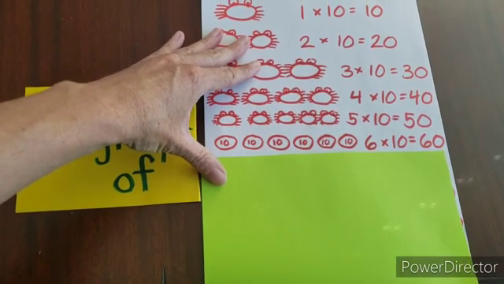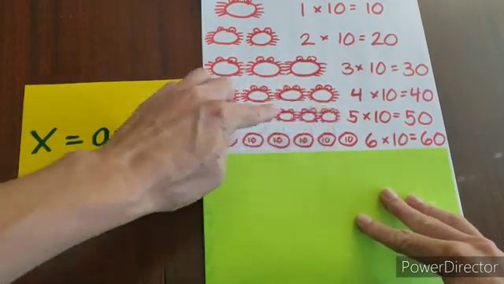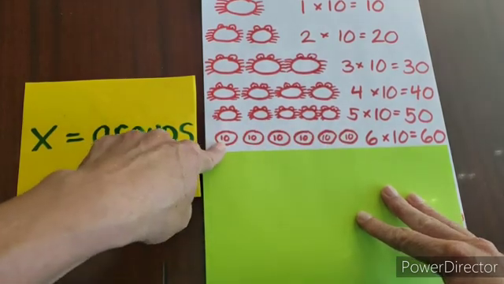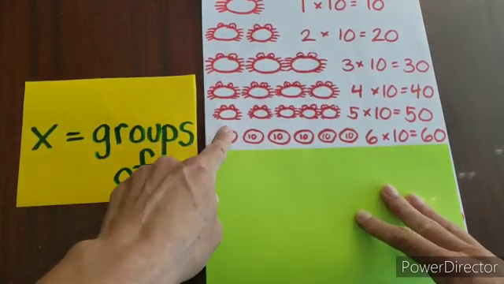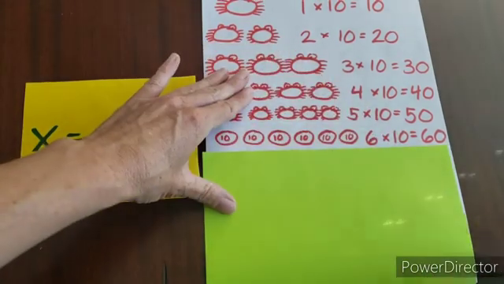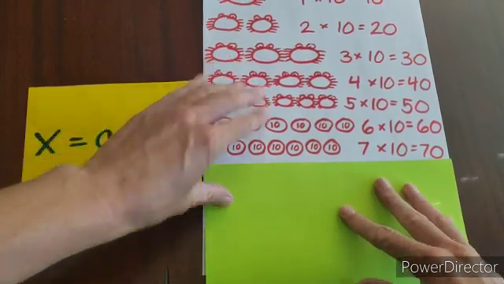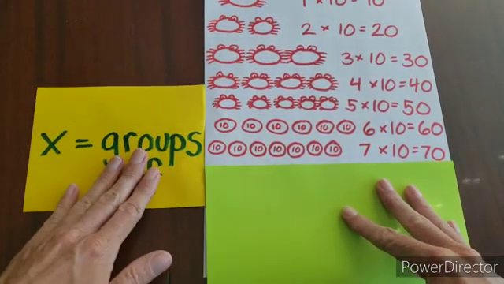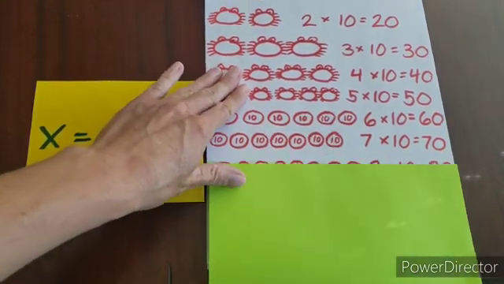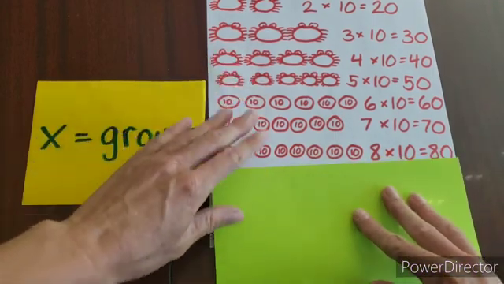What about 6 crabs? And now I was running out of room to draw all these eyeballs and all these legs, so I just wrote 10 on each circle. So each circle represents one crab with 10 legs. So 10, 20, 30, 40, 50, 60, or 6 times 10 equals 60. All right, and what's 7 times 10? 70, or 10, 20, 30, 40, 50, 60, 70. All right, and even more, what happens when we get 8 times 10?